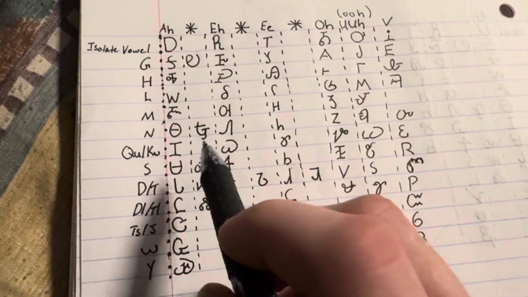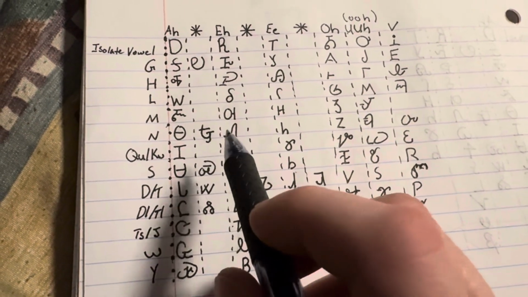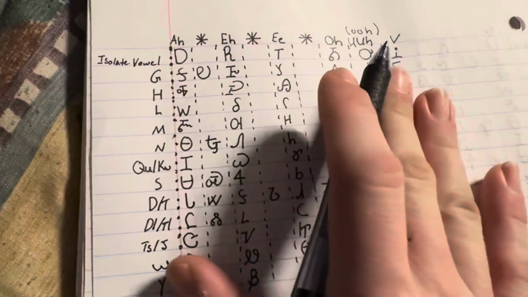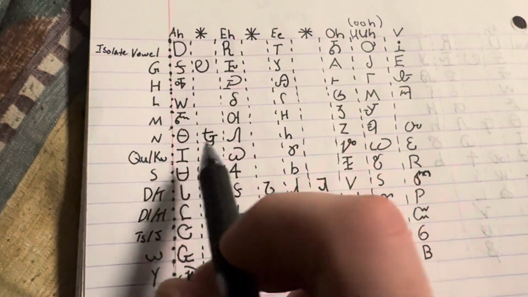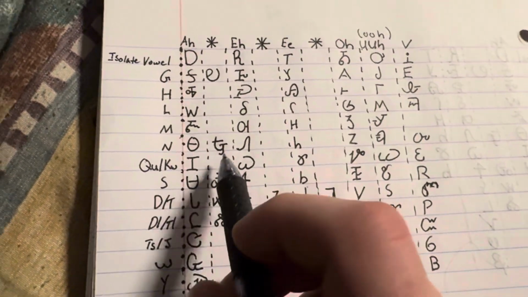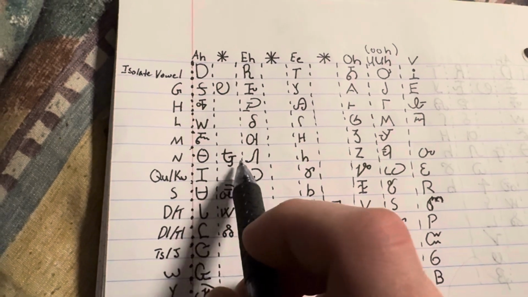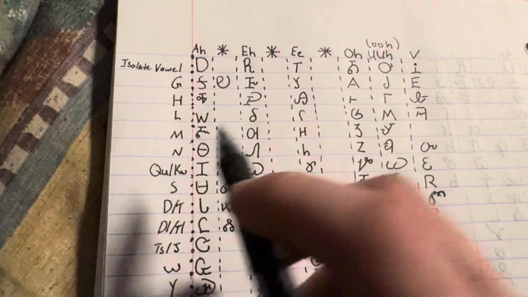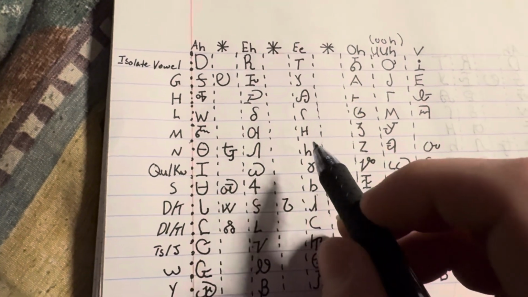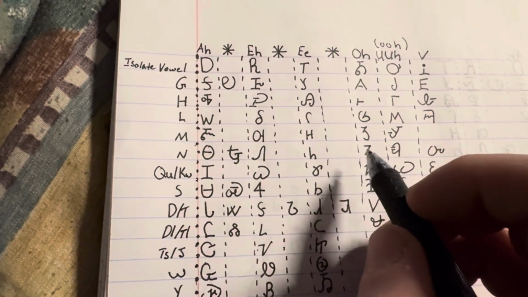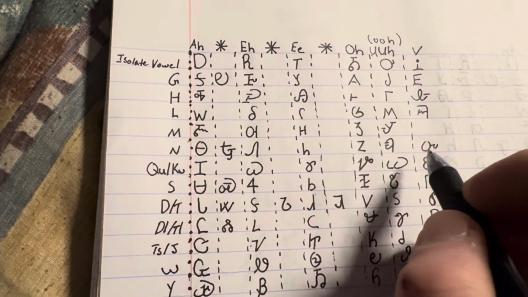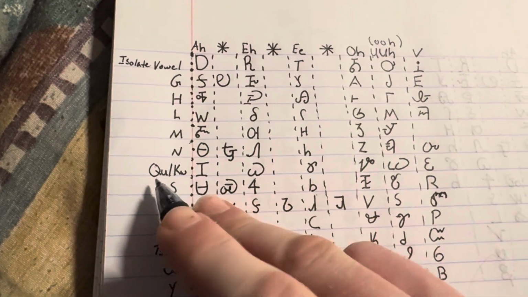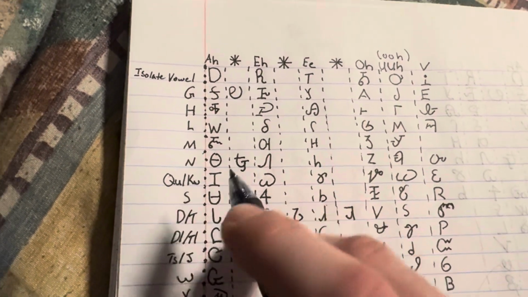Na, this is a special character. This is like the only consonant cluster I can think of in Cherokee, at least written out, besides these, and that is Hna, which is basically just Na with an H in front of it. Then Na, Ne, Ni, No, Nu, and Nv. This one makes that sound.